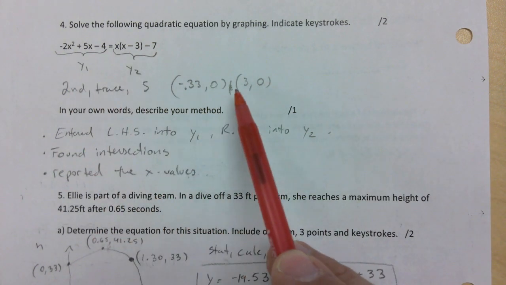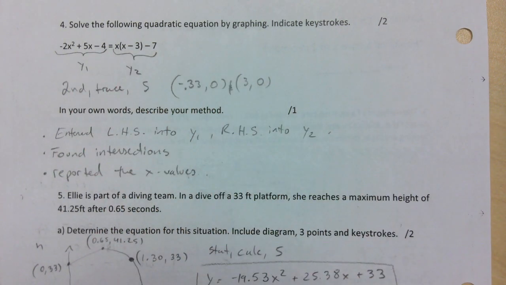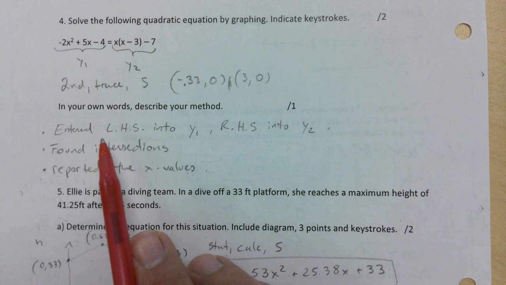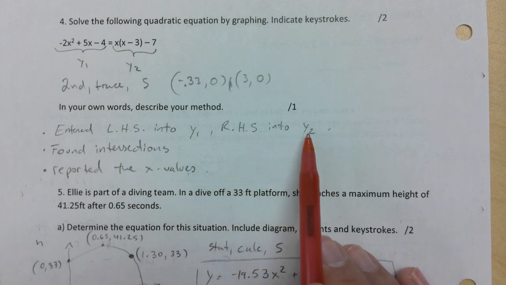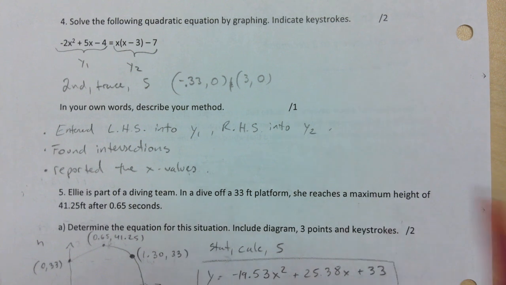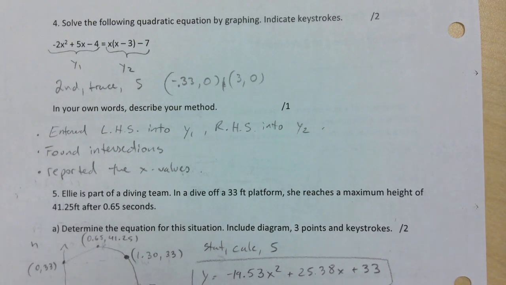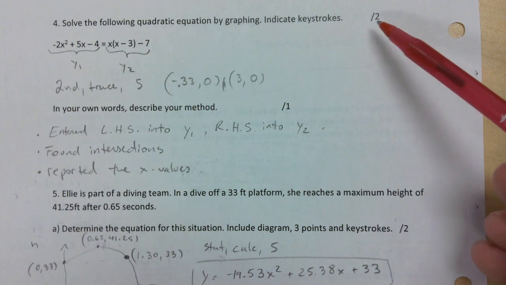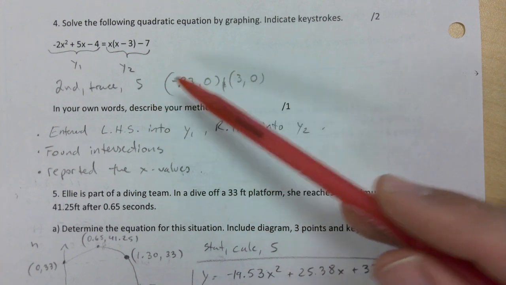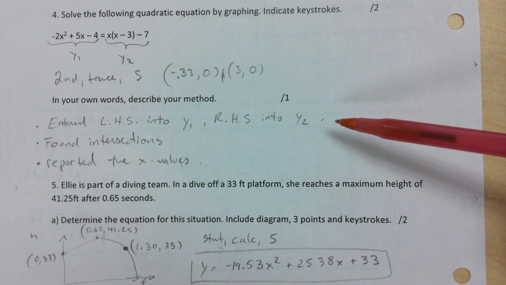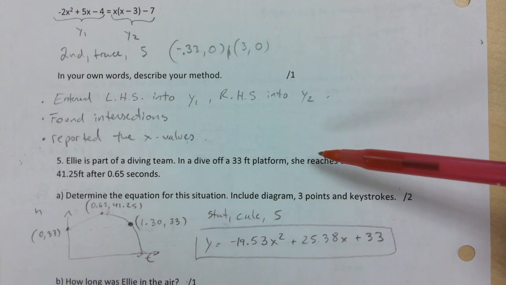So this is how you would show the work for something like that if I asked you to solve it. And then in your own words, explain your method, right? Enter left-hand side into y1, right-hand side into y2, found intersections, reported the x values. Something like that. If you did it as a couple of sentences, that's fine. So 2 for solving. If you forgot your keystrokes, take off half a mark and move on. Okay, 1 mark for explaining your method.